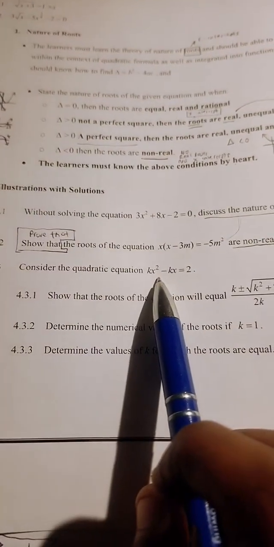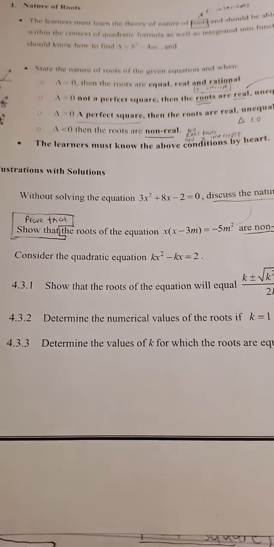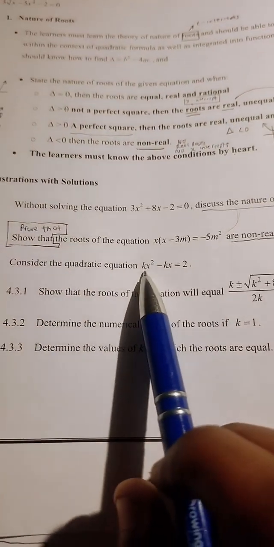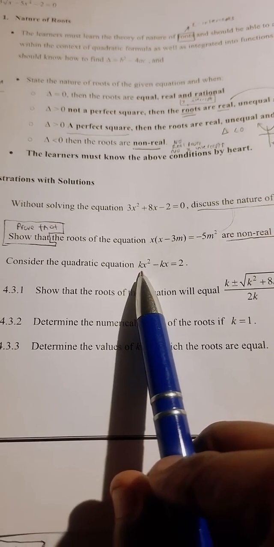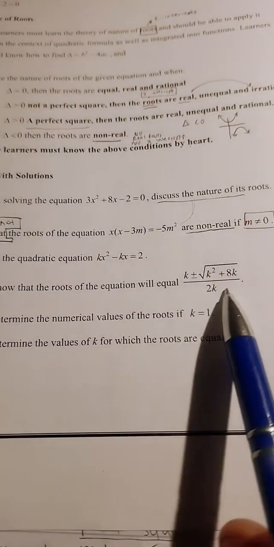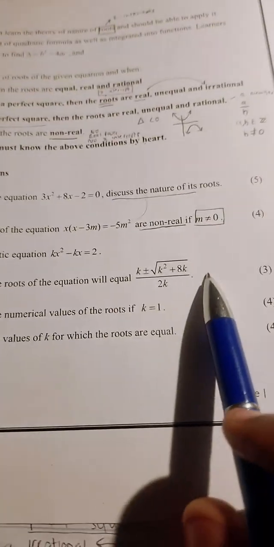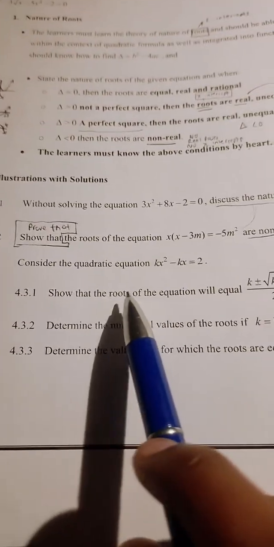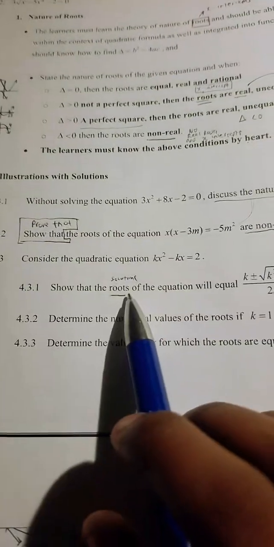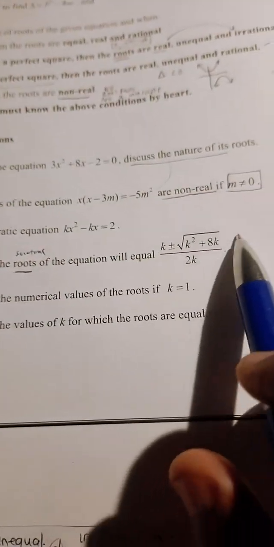So here, because x is the main character variable and we have k, which is not the main character variable, it is the supporting cast, our answer will be in terms of k. We are solving for x, but in terms of k. Show that the roots, and this word roots simply means the solutions of this equation. This question is not asking us anything involving delta. It is simply saying show that the roots of the equation will equal this.